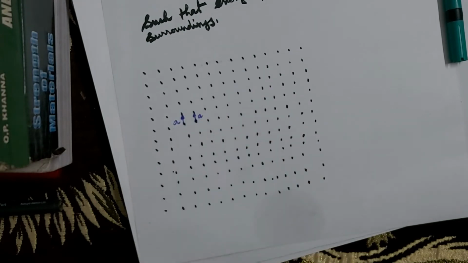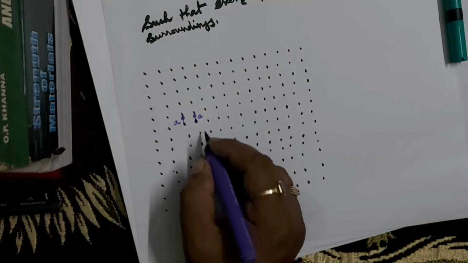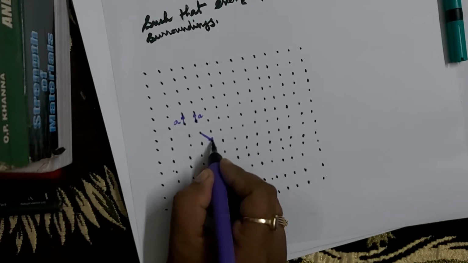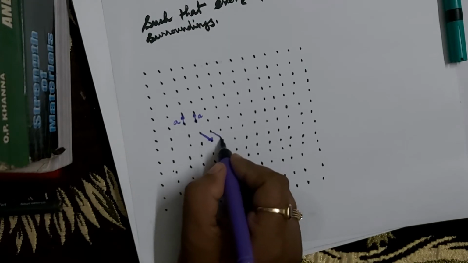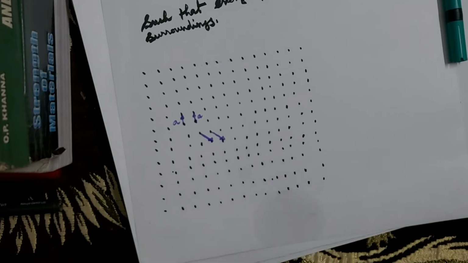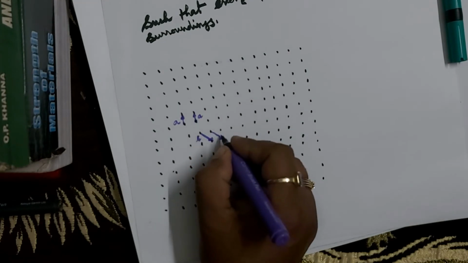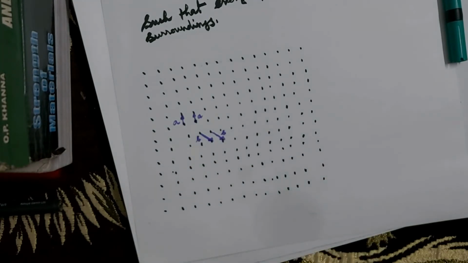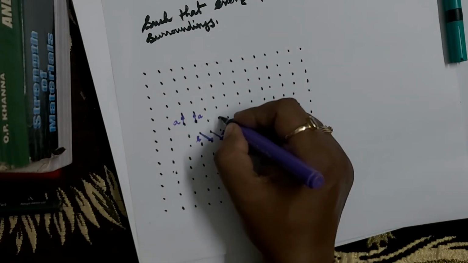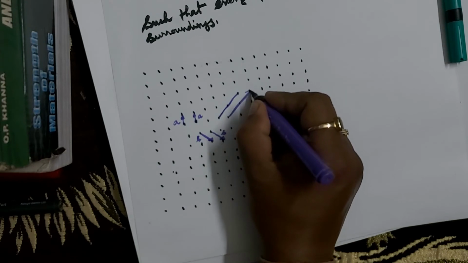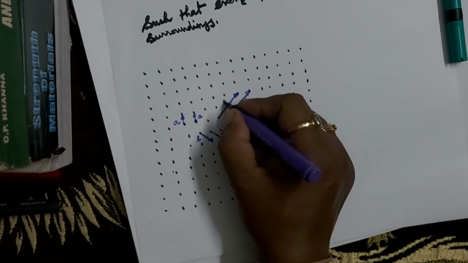This is also A. Like this, if I move in this direction and in this direction with the same amplitude, we will get the same vector or same identical point. These are B. If we go like this, these are the same. Let us say this is C.